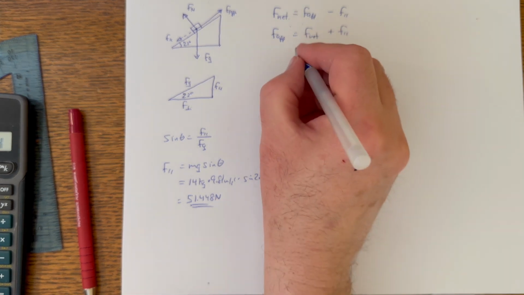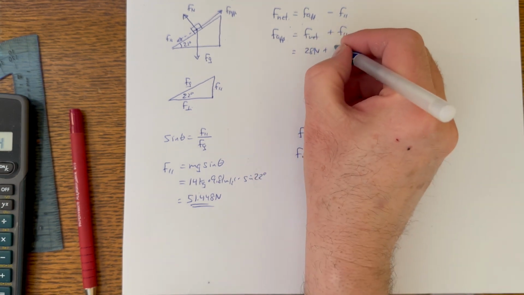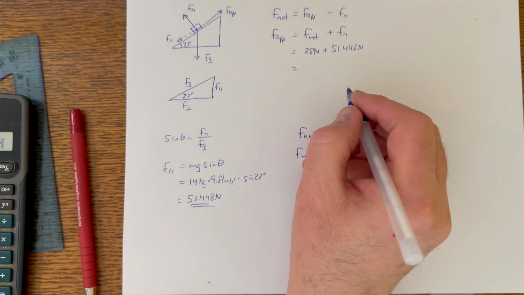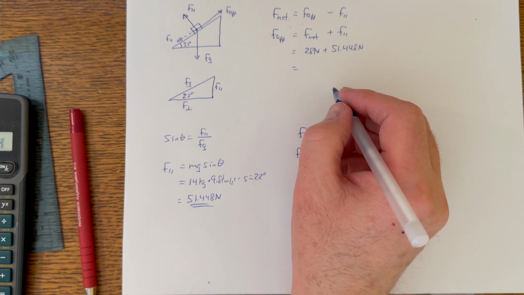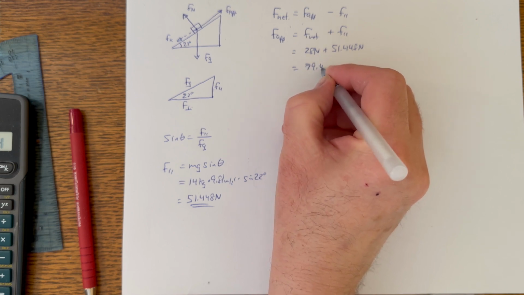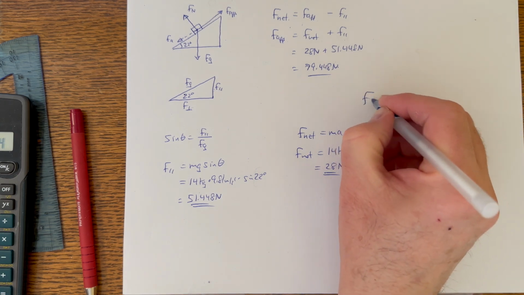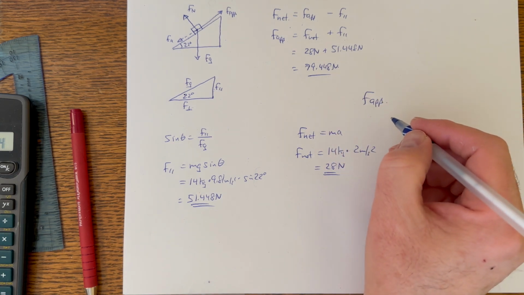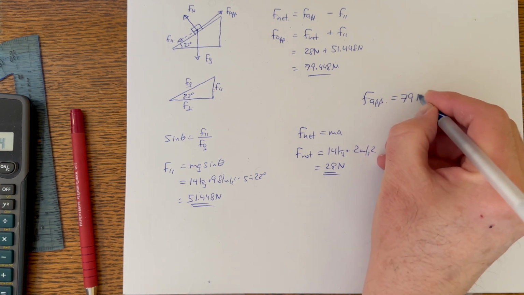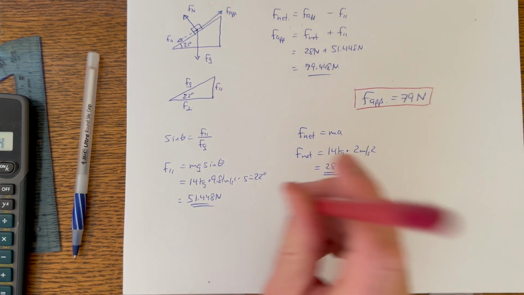So I'll bring these two values up over here. The F net is 28 newtons. Add that to the parallel component of 51.448 newtons, and I'll get the F applied, which is 79.448 newtons. Great. So I think I have the final answer. Let's check significant digits. Two sig figs is the way to go in this particular question, so I'll say 79 newtons. So the force applied is 79 newtons, and that's that.